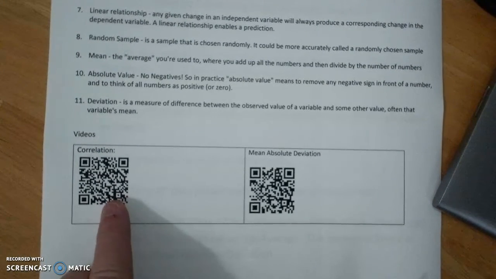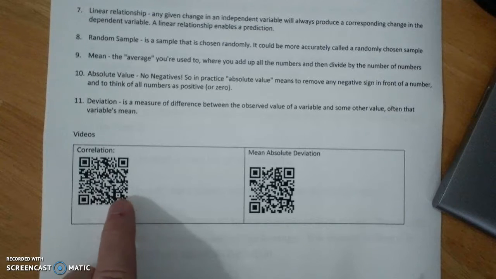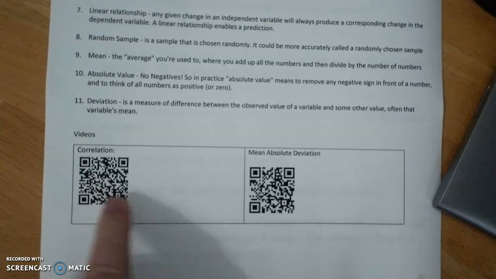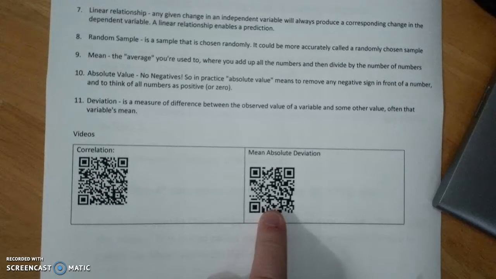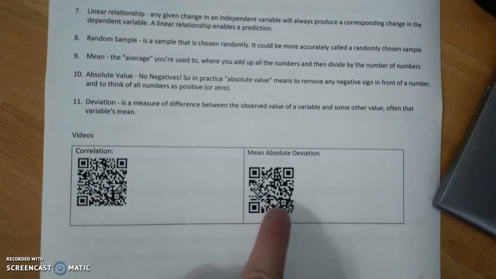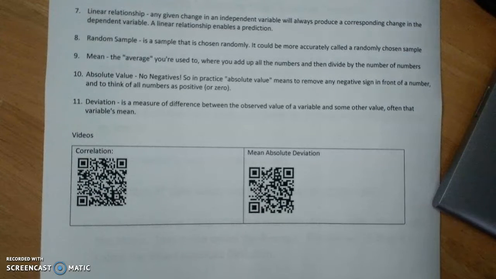If you have this on your computer and you hold your phone up to this QR code, it will pop up a video. You can watch it, and this one's about correlation, and this one is about calculating mean absolute deviation. So if you need any more resources as we go along, that would be two good resources.